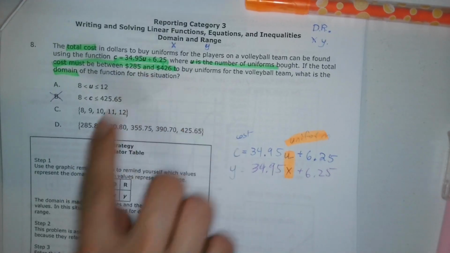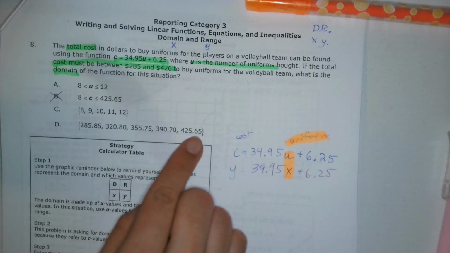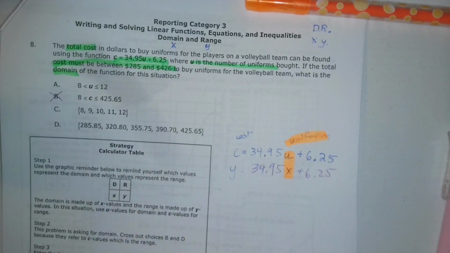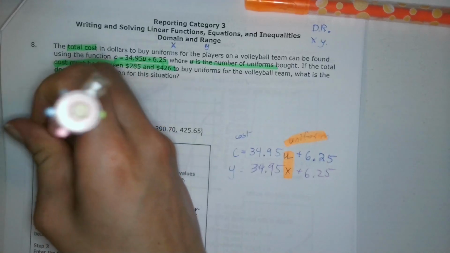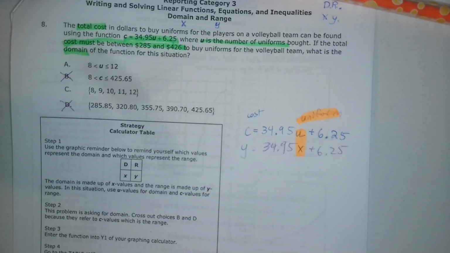This is cost. And you can't have a decimal of a uniform. We're not purchasing fabric like that. So D is also out. Now, instead of one wrong answer, we have two wrong answers, so it makes it easier to guess if you do get stuck at this point.